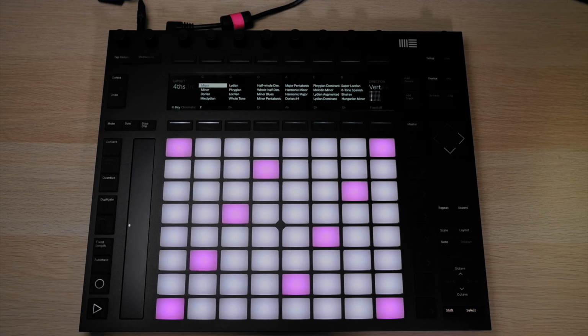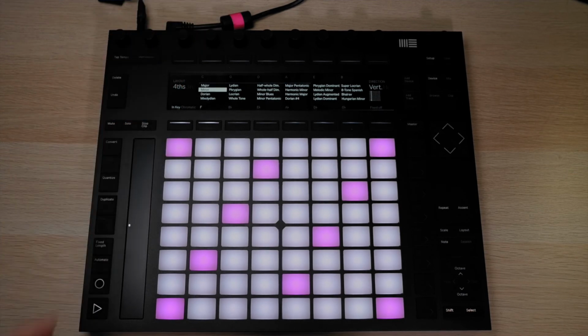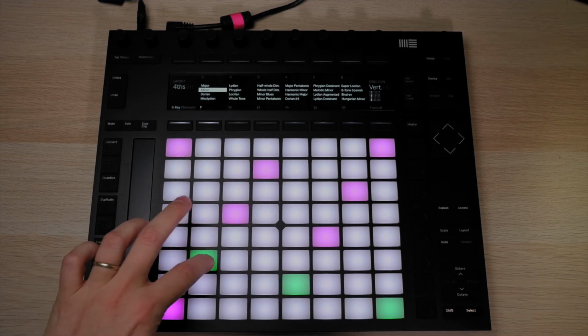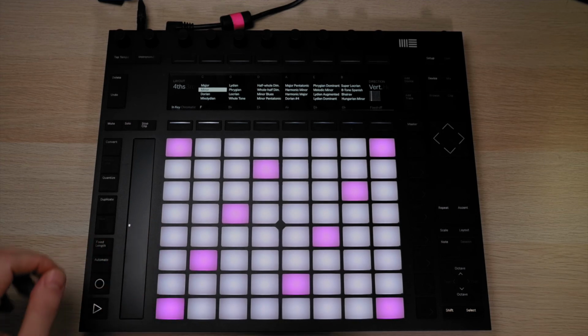Then to change the scale, we simply turn the encoder and it will scroll through the list of all the available scales here. Now, as you can see, there are loads, but I'm just going to go to the next obvious one, which is A minor, which is just scroll down one in the list. So now it'd be quantized to A minor scale. For the purpose of this video, I'm going to stick to C major, which is the default. So I'm going to change that back by turning the encoder and selecting the C button.